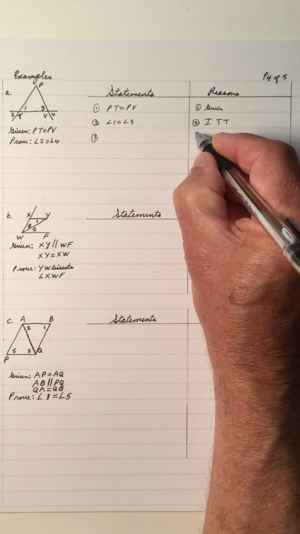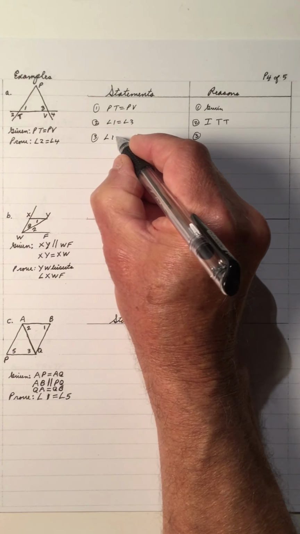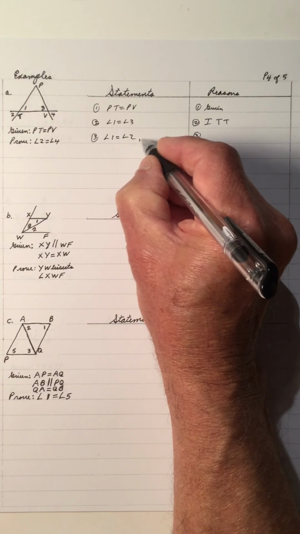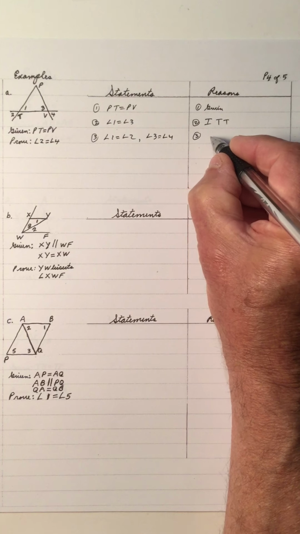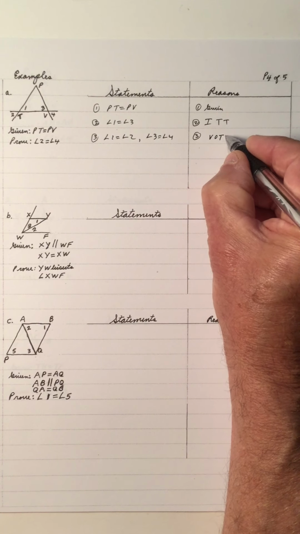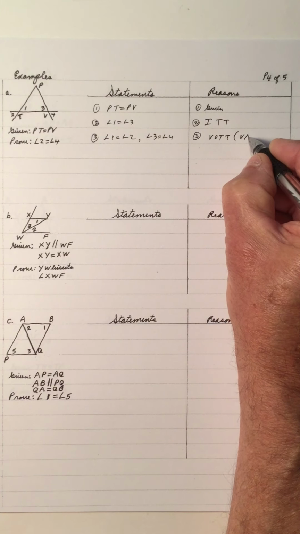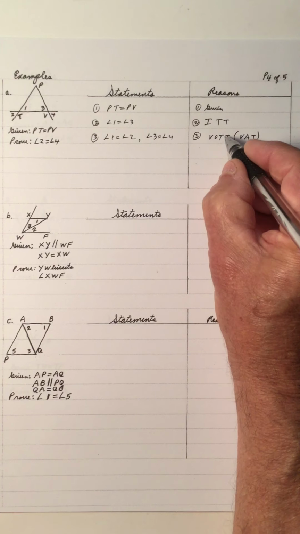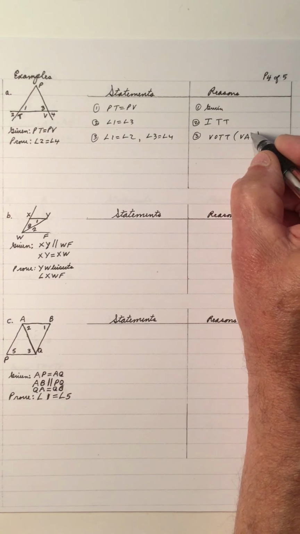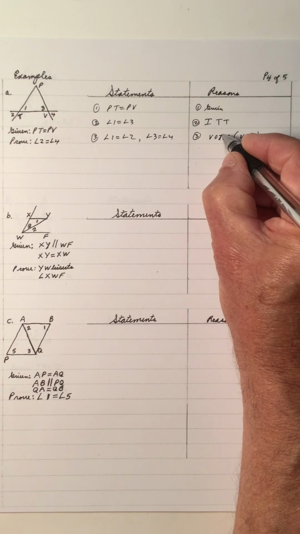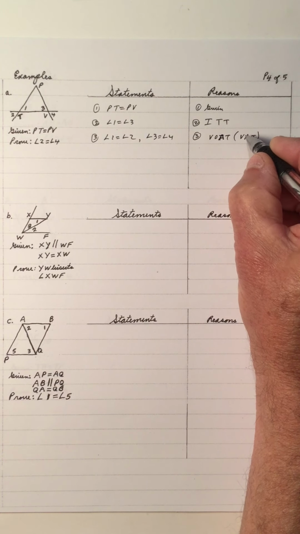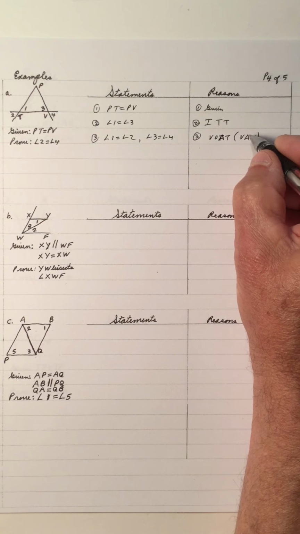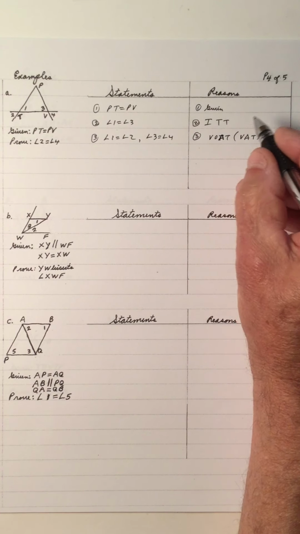And number 3 step is that angle 1 is equal to angle 2, and we also have angle 3 equals angle 4, and that's because of VOAT, or VAT, vertically opposite angle theorem, or vertical angle theorem, whichever way you want to name it.